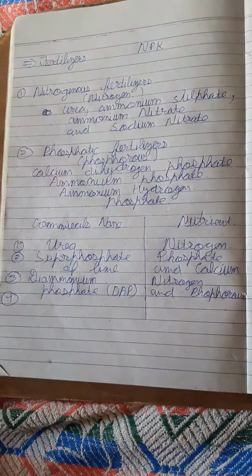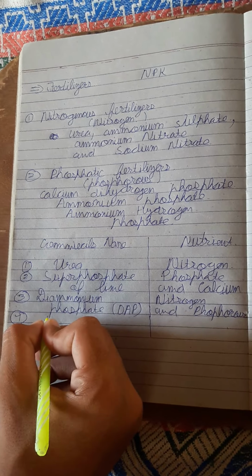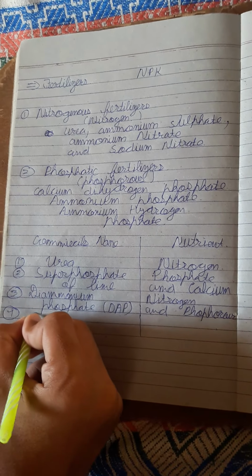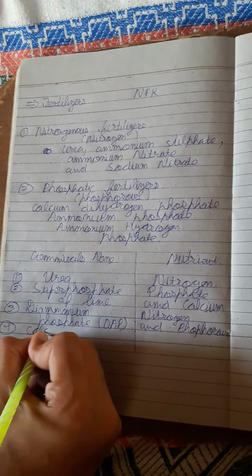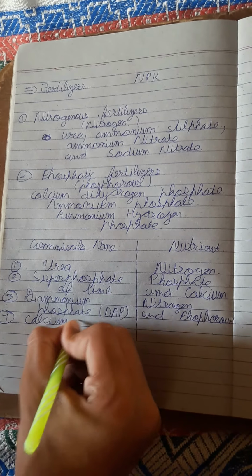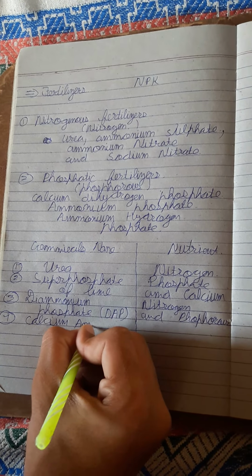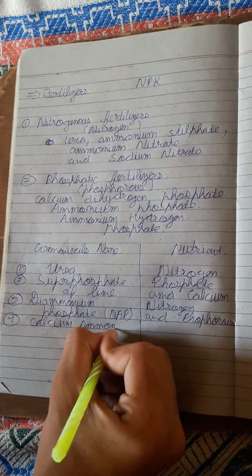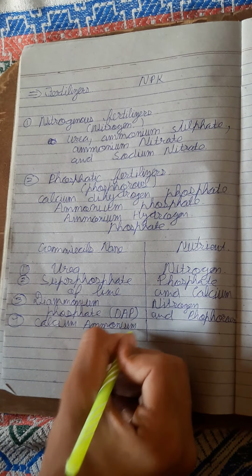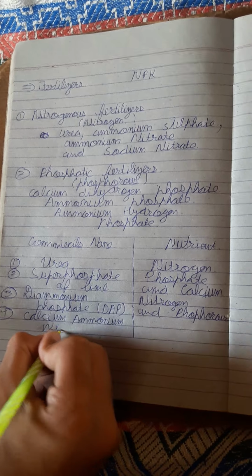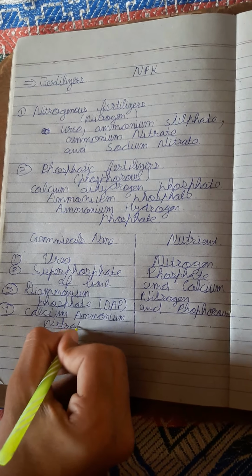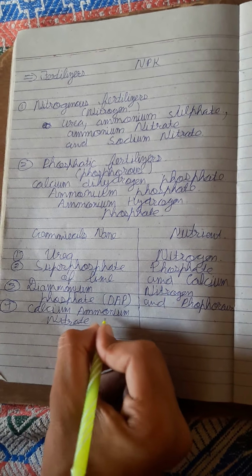Then the fourth, used in the chemical industry or the fertilizer industry, is the calcium ammonium nitrate. It is also called CAN for short.